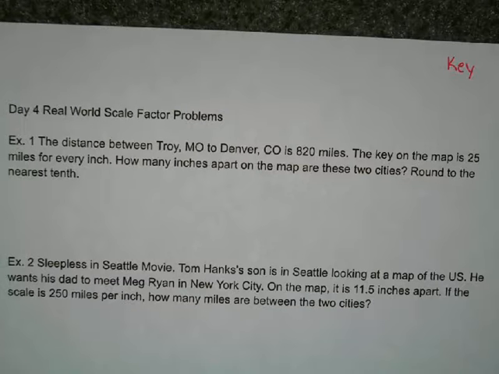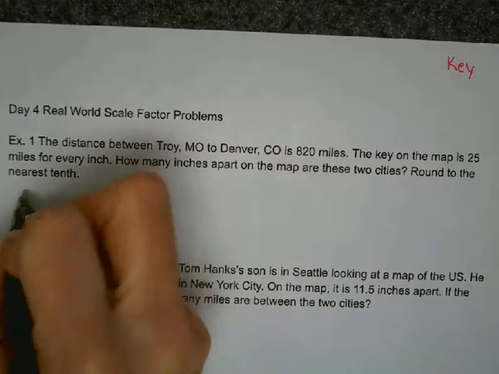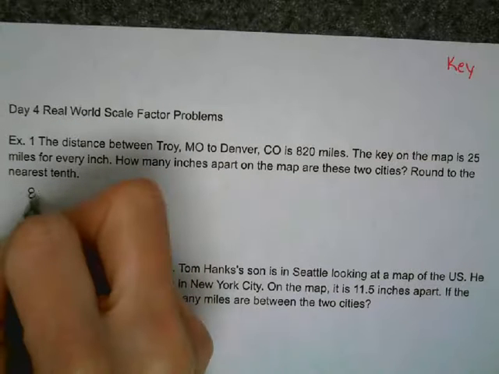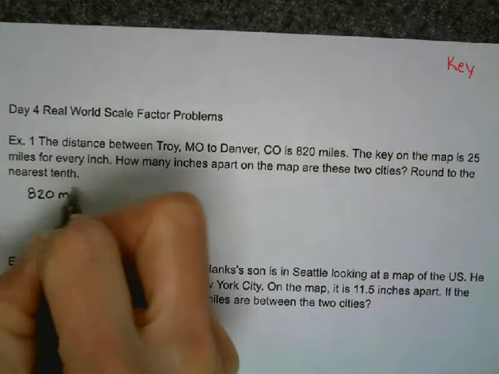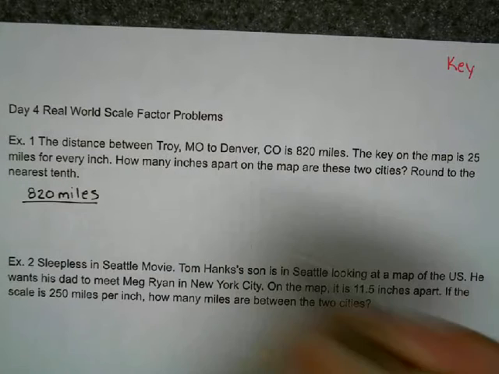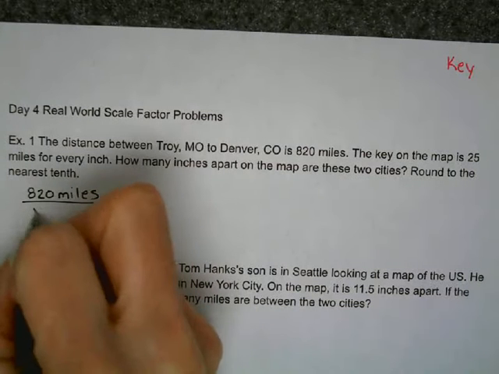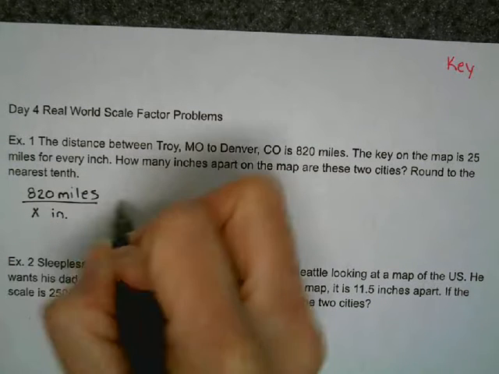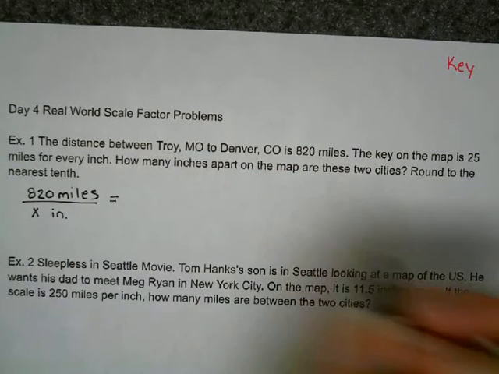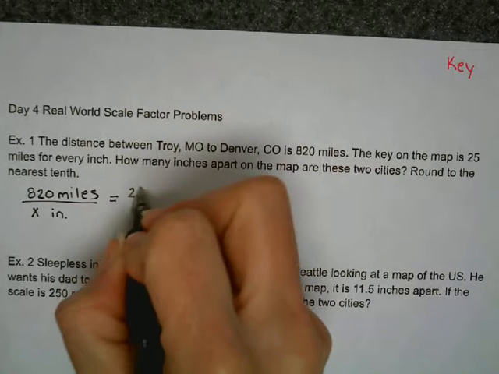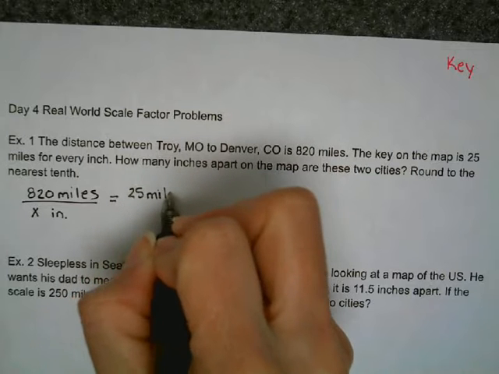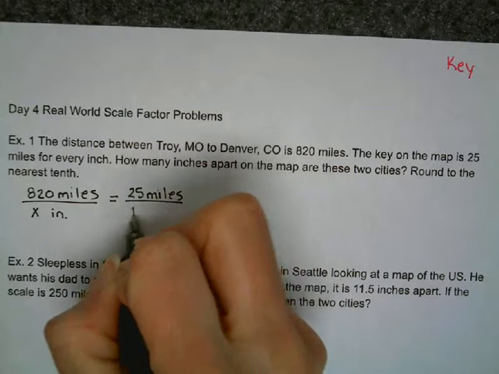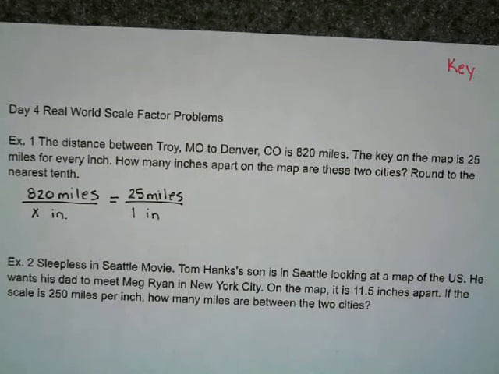There's a couple different ways you can do this. One, you can set up a cross-multiplying problem. For instance, 820 miles over, you could just say x inches, because I don't know how many inches that would be. And you would set that to equal, there is 25 miles per 1 inch. You can cross-multiply to solve that.